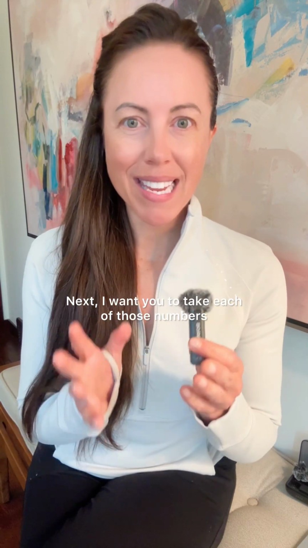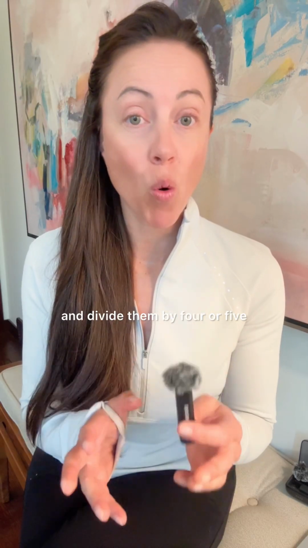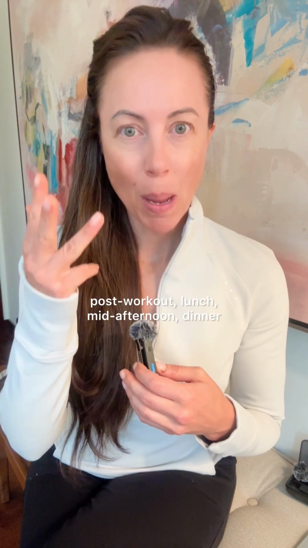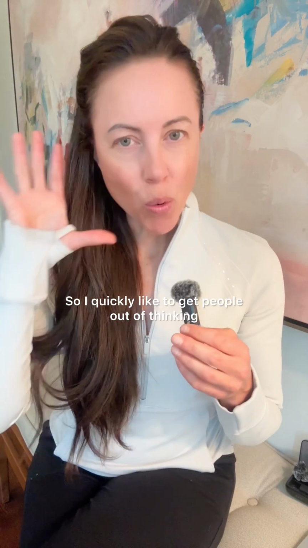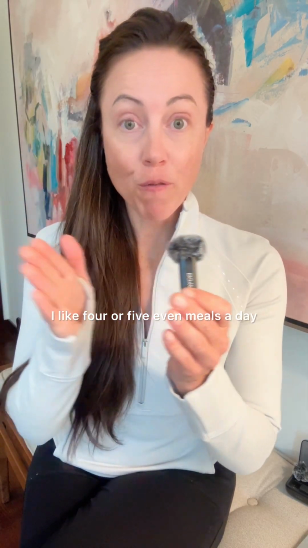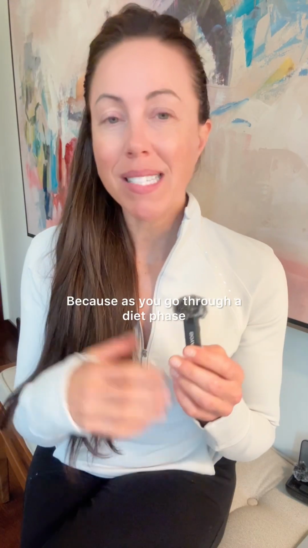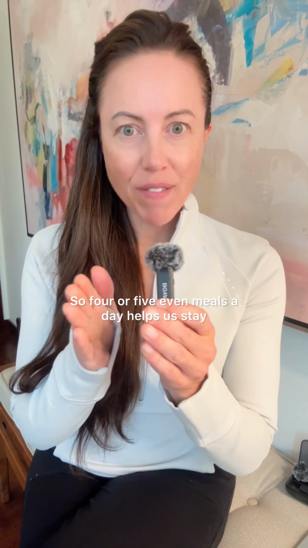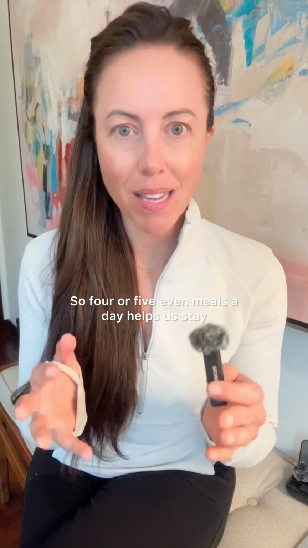Next, I want you to take each of those numbers and divide them by 4 or 5. These are the amount of meals that you're going to eat in a day. I personally like 5 meals: pre-workout, post-workout, lunch, mid-afternoon, dinner. So I quickly like to get people out of thinking meals and snacks. I like 4 or 5 even meals a day because as you go through a diet phase, like I talked about, we must mitigate hunger. I find with meals and snacks, there's still too much of this going on.